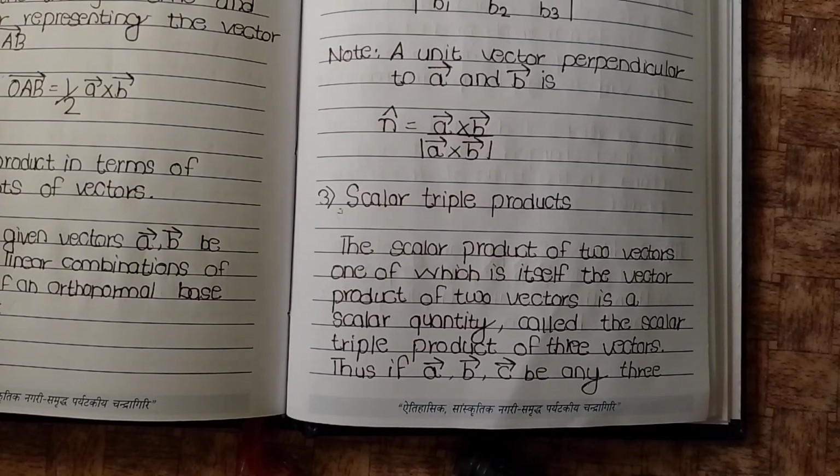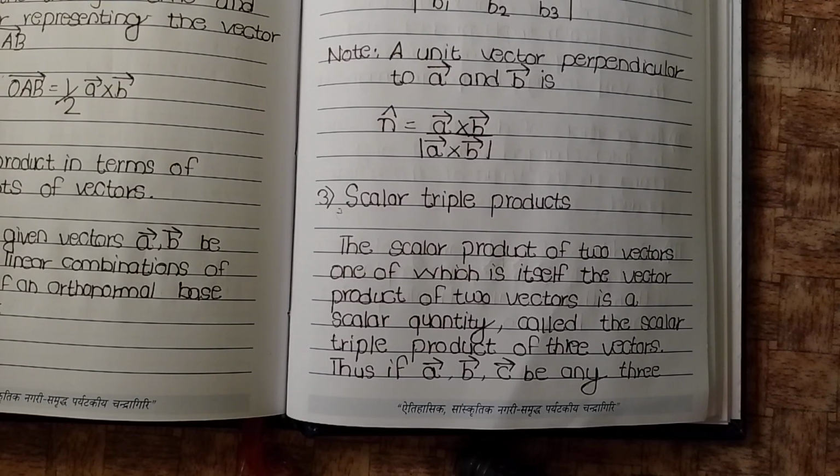Okay, scalar triple products. The scalar product of two vectors, one of which is itself the vector product of two vectors, is a scalar quantity, okay, called the scalar triple product of three vectors.